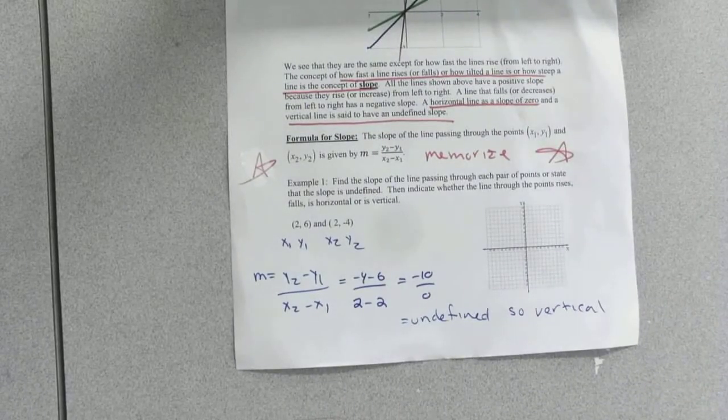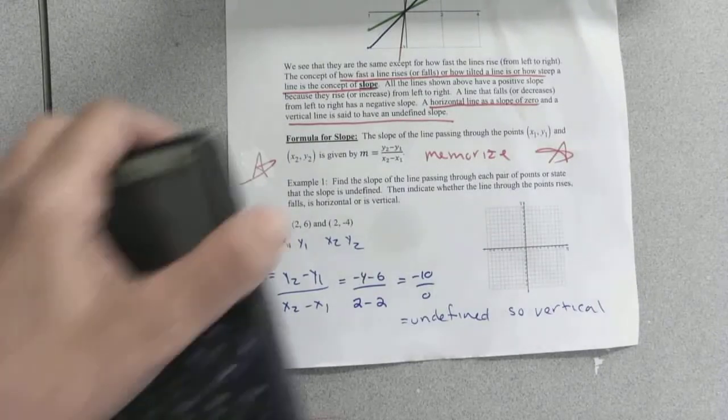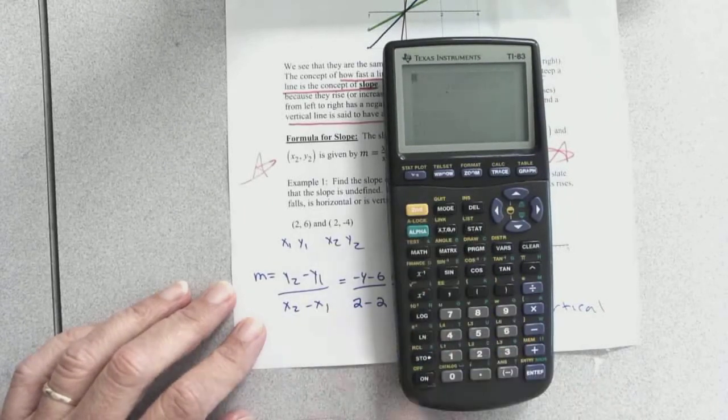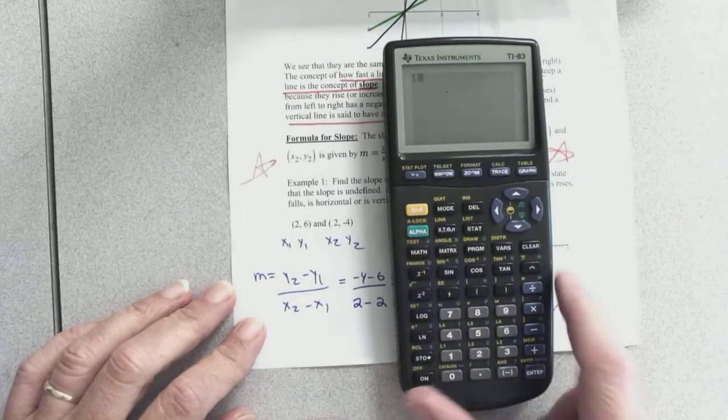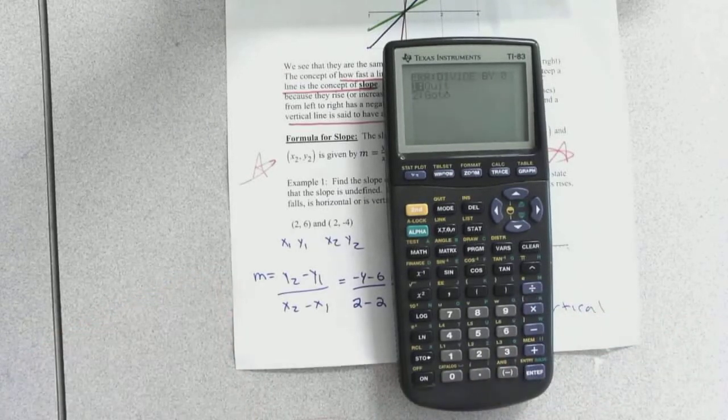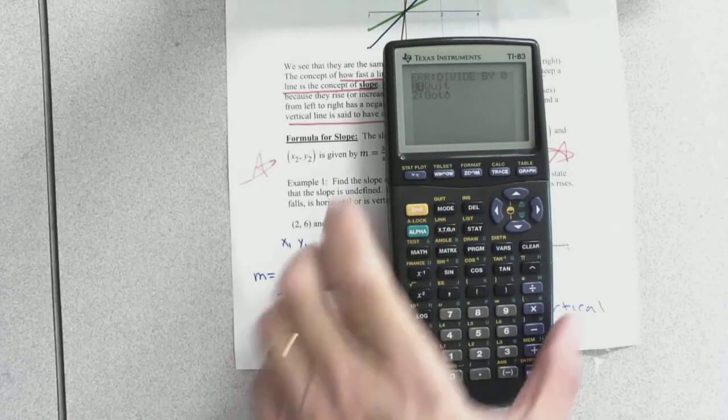Undefined slope means vertical. Now, if you forget, because students forget all the time, that 0 in the denominator, does that make the answer 0? Does that make the answer undefined? If you forget, just take your calculator out and do it. We have negative 10 divided by 0, and it will happily tell you error, division by 0. If you forget, and there's no shame in forgetting, ask your calculator.